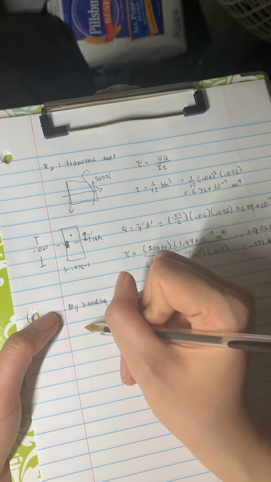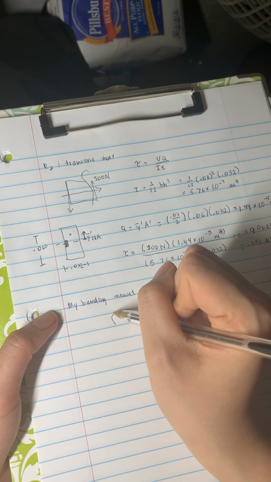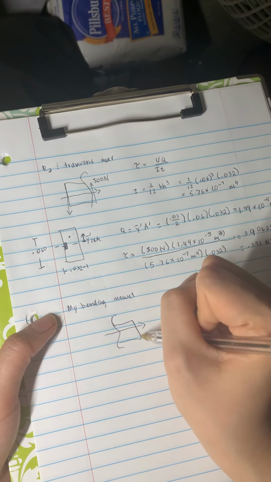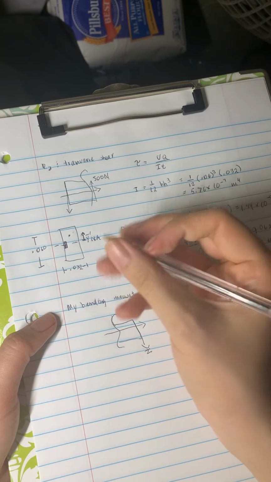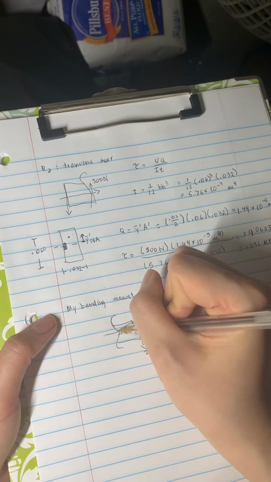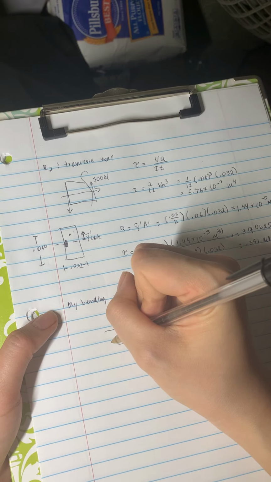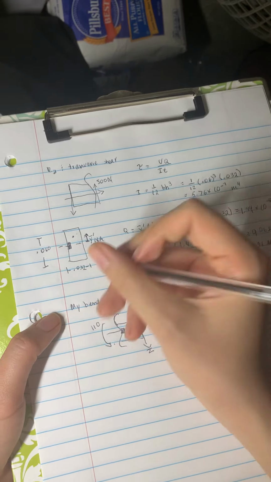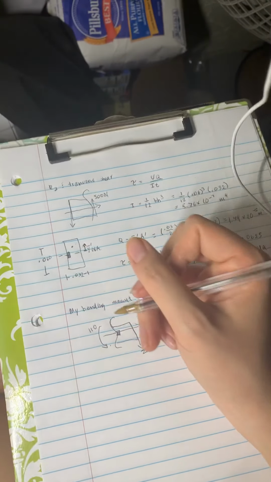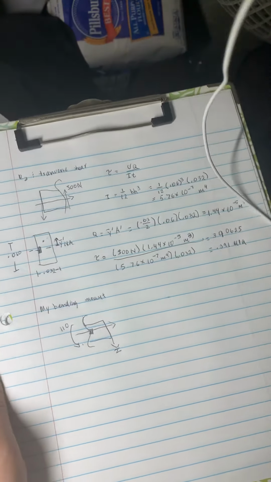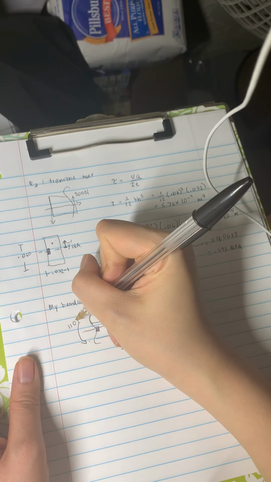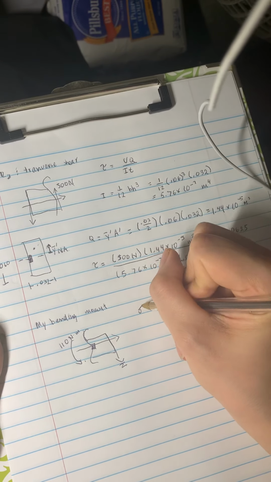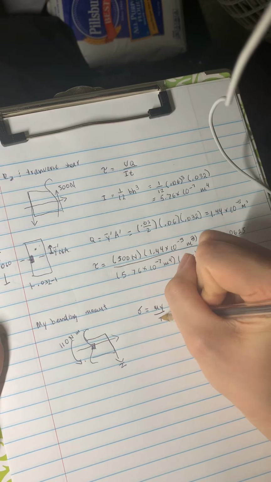So it's going to look like this: our X direction, then our Z direction, and our A will be right here. We're going to have a positive moment of 110 Newton meter, so it's going to go that way.